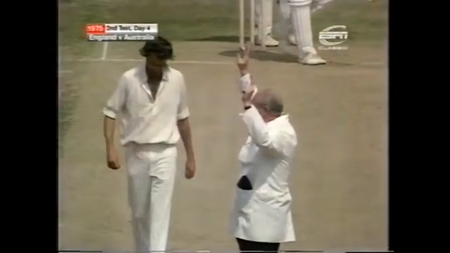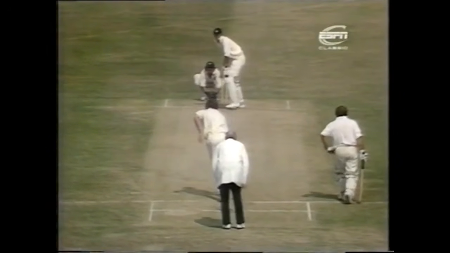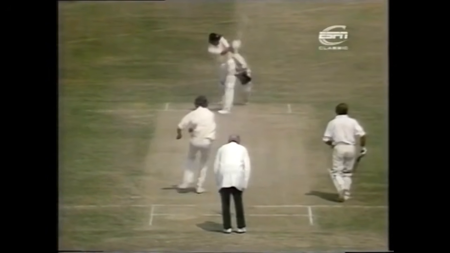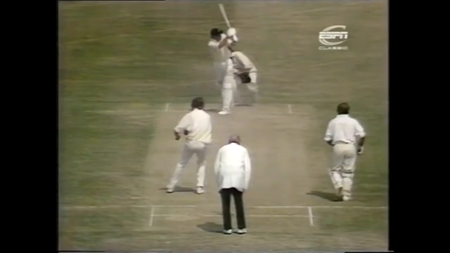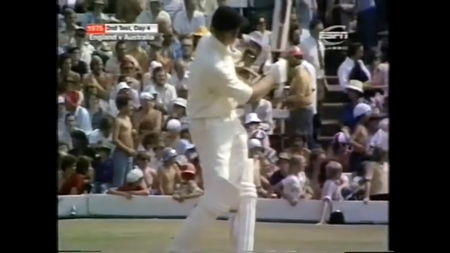That's 6. What a great shot. It went over Greg Chappell's head, but it went a long, long way over. Oh, that was a lovely stroke. Plenty of power in it, but the timing was superb. He just picked it up from round about leg stump, hit with the spin. It went straight into the area just in front of the scoreboard near the tavern. So the lead now is over 400. 402.